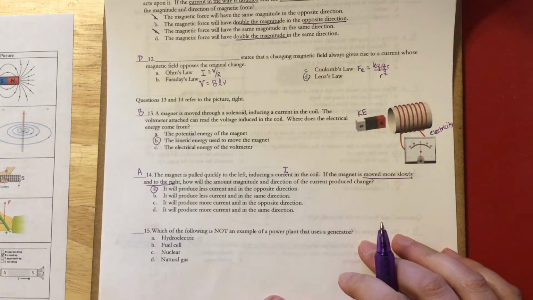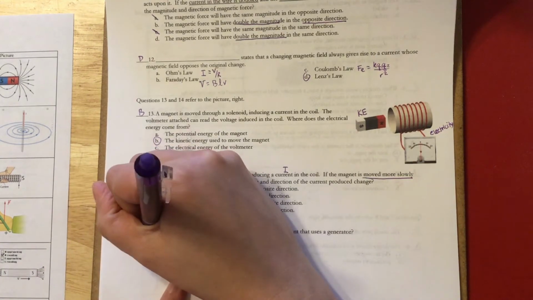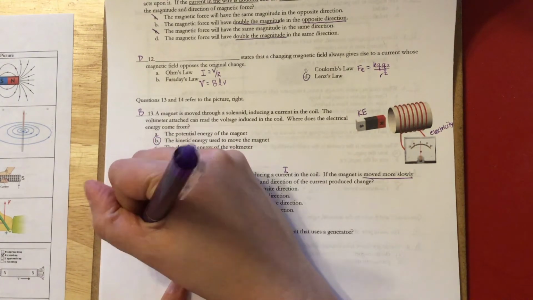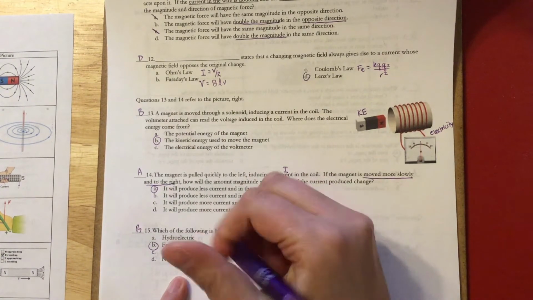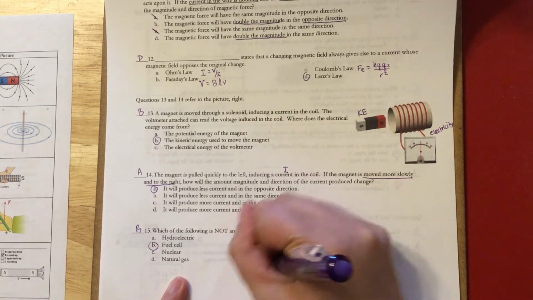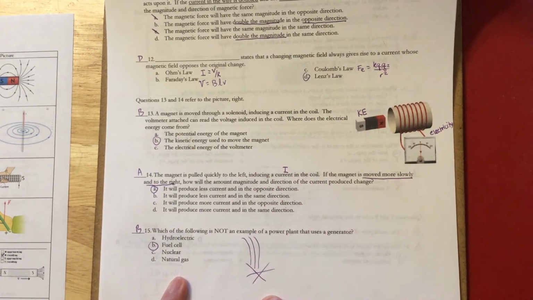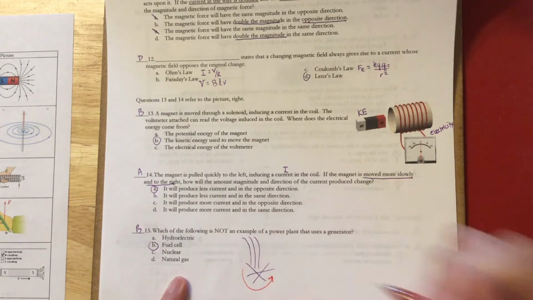Finally, on the multiple choice. All of the following are examples of power plants that use generators except fuel cell. All these other ones either use falling water to turn a turbine, and as that turbine spins, it moves magnets and creates electricity.